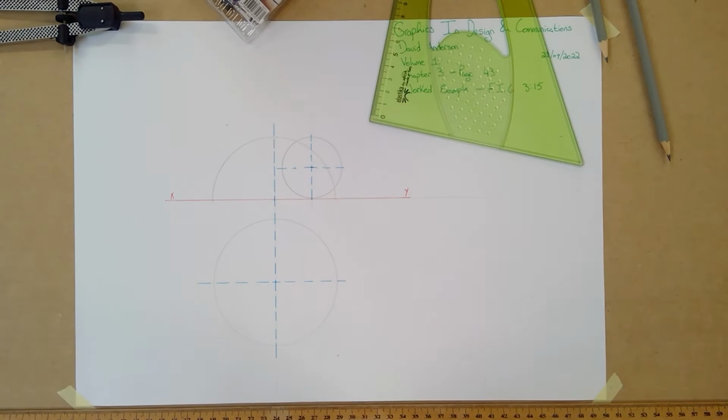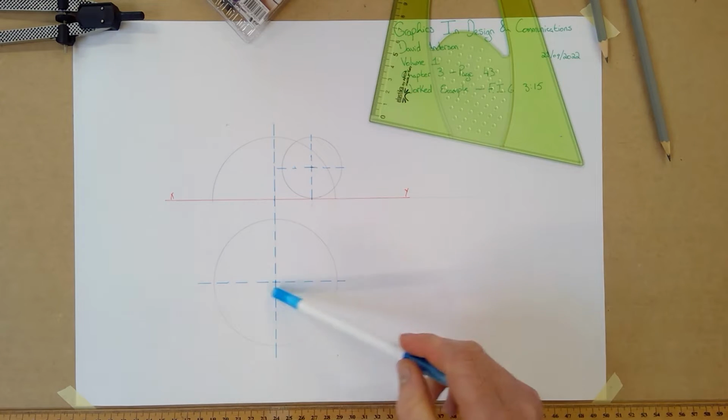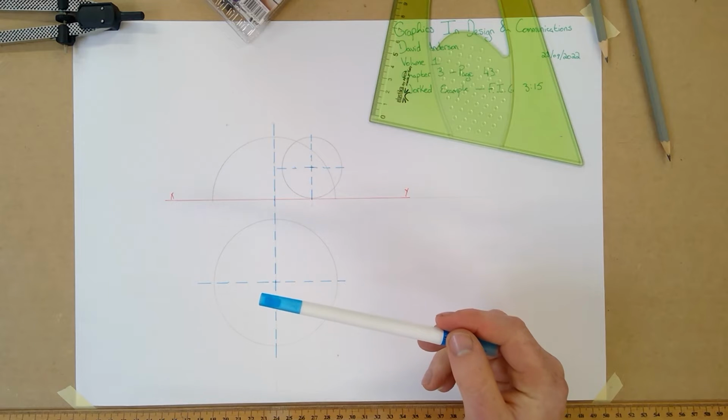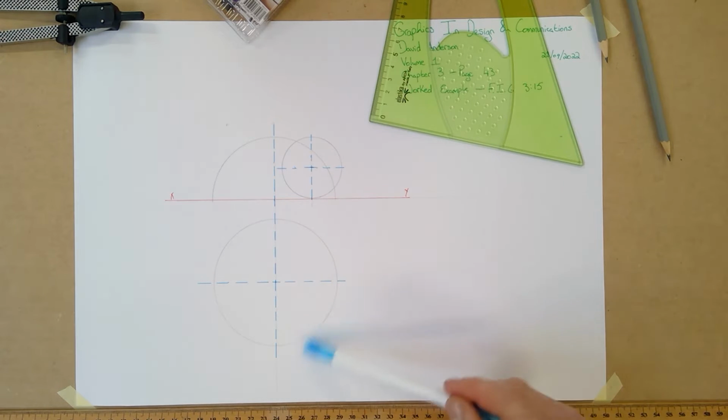So that's the plan of the hemisphere and the elevation of the hemisphere and the sphere. Okay? So what I need to find now is the plan here of the sphere.